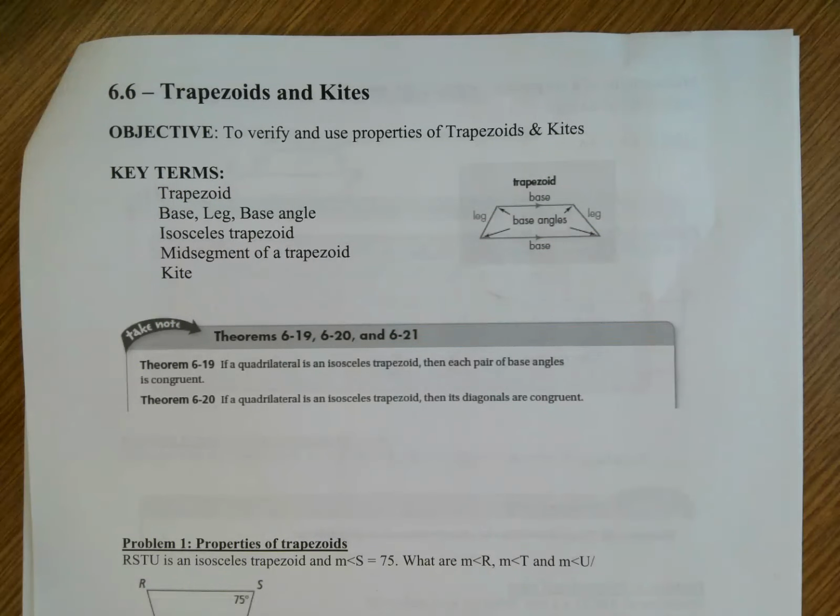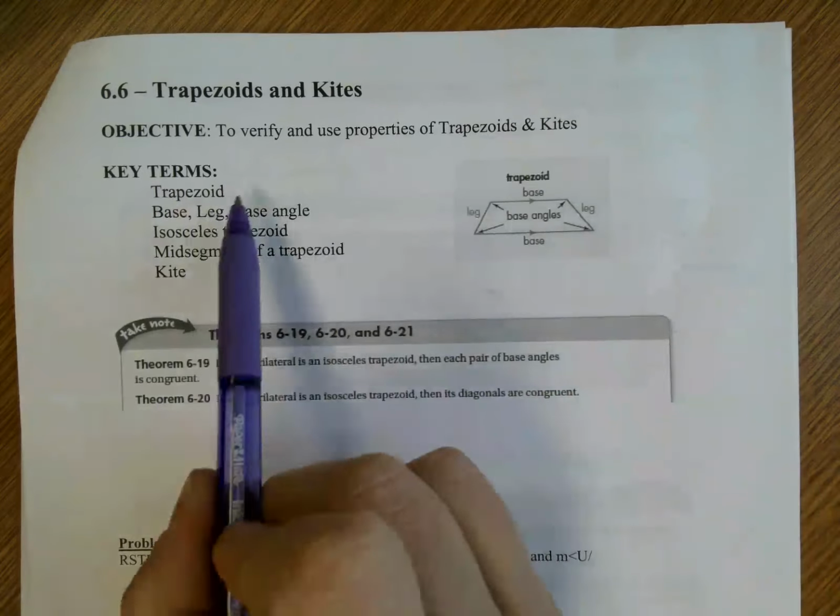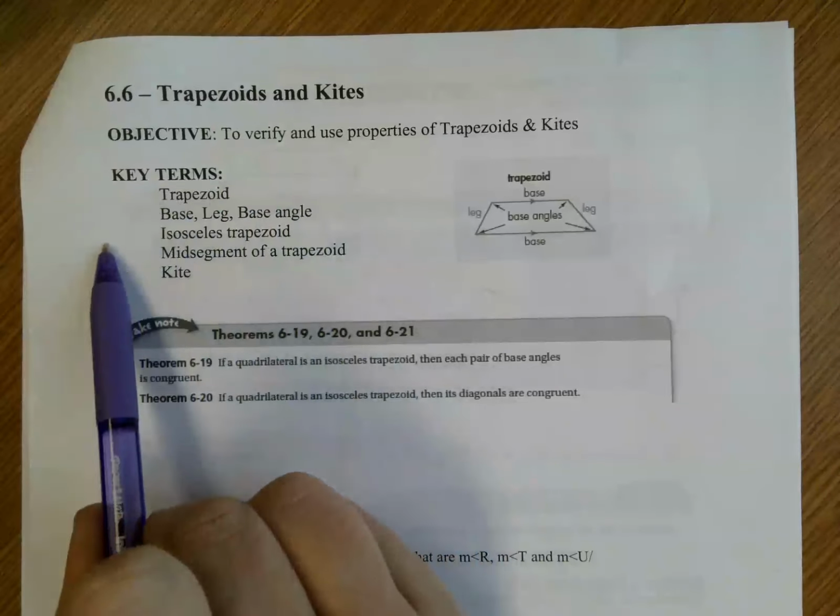6.6 trapezoids and kites. So this is all the stuff that we will be talking about today.